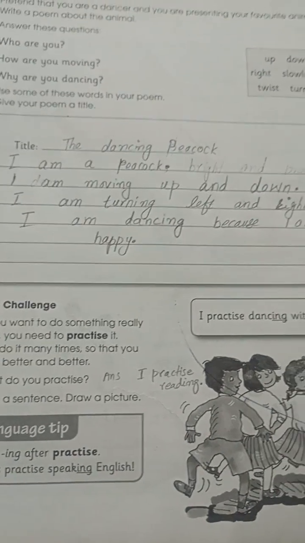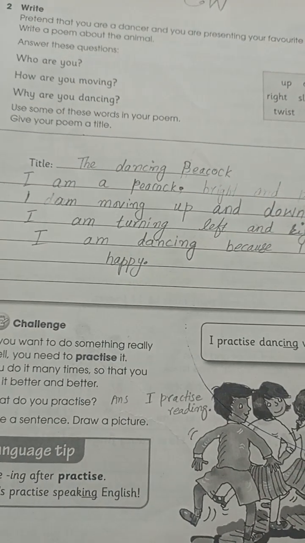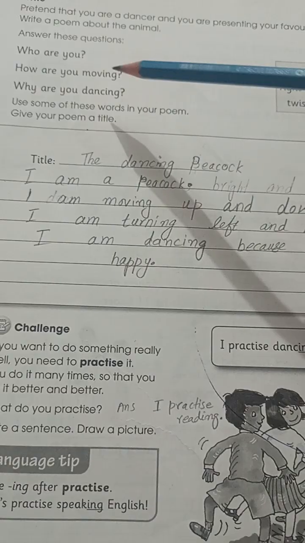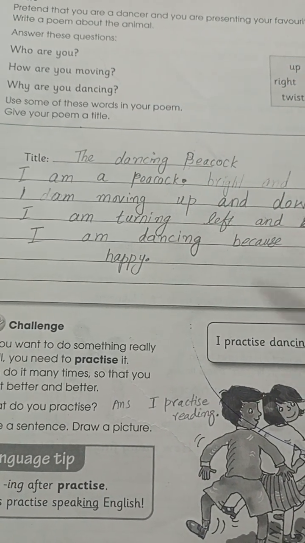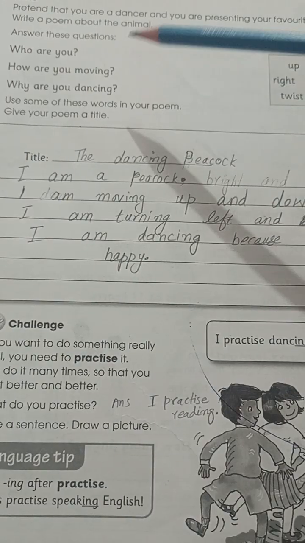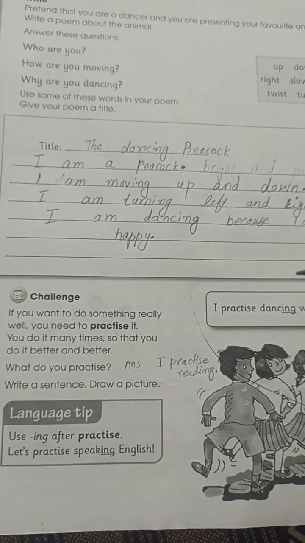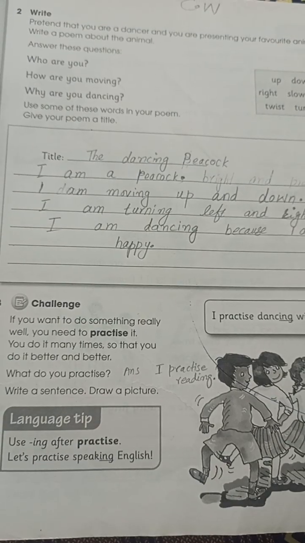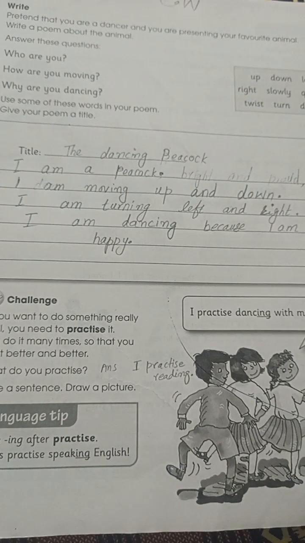Okay, so it's up to you how you are going to create your own poem, but keep in mind you have to answer all these questions. Your poem should be related to these questions. Okay, so next is, if you want to do something really well you need to practice it. So practice makes a man perfect.